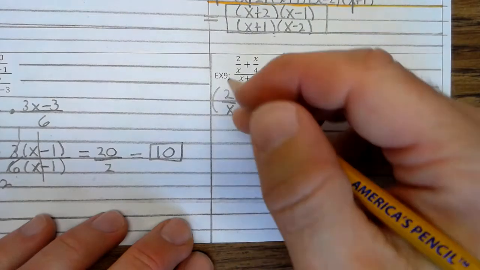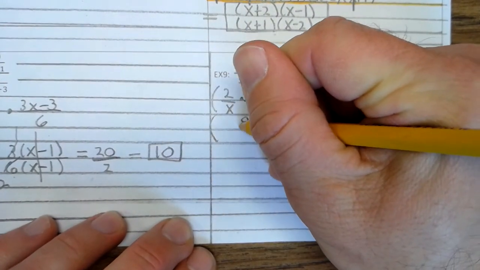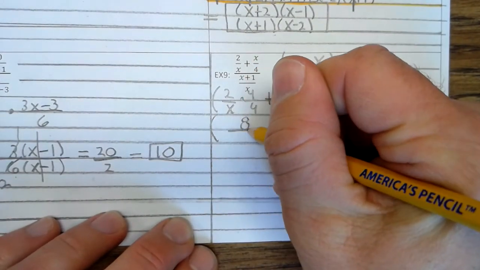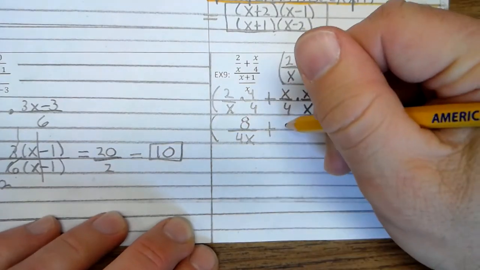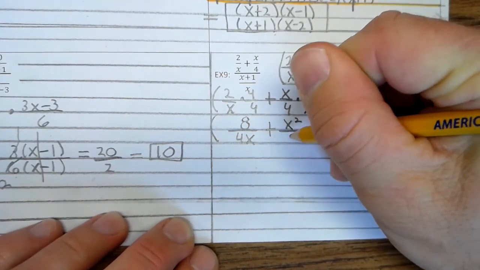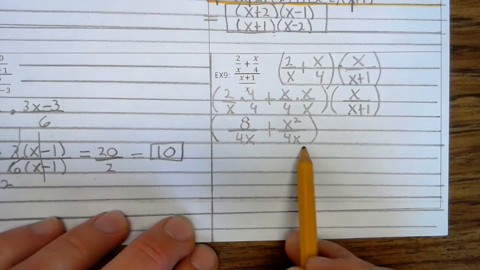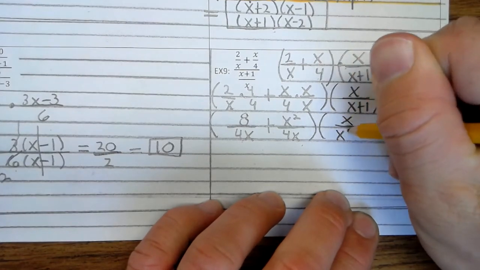Okay, so now 2 times 4 is 8, divided by 4x, plus x times x is x squared, divided by 4x. Now we can add these because they have the same denominator, times x divided by x plus 1.